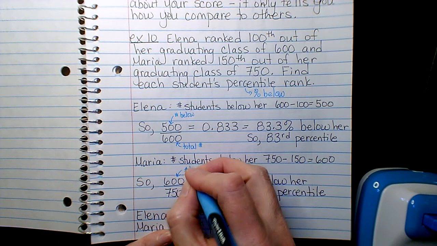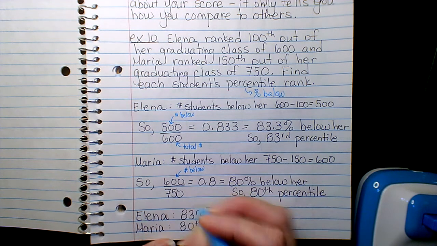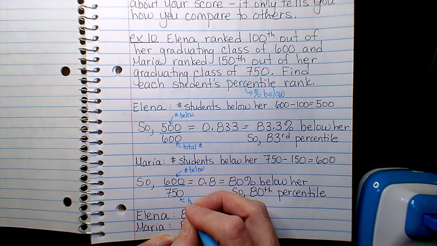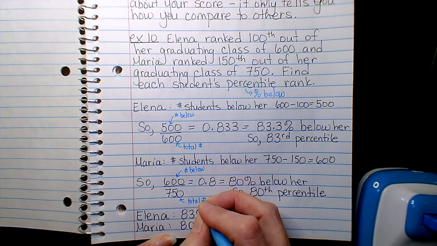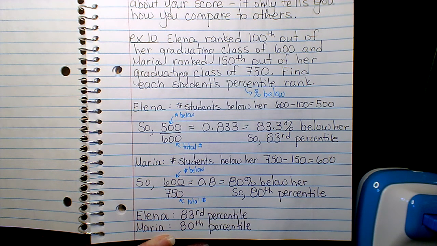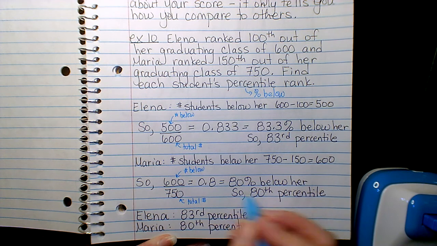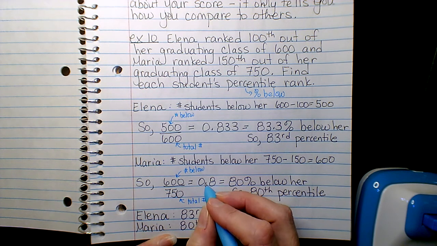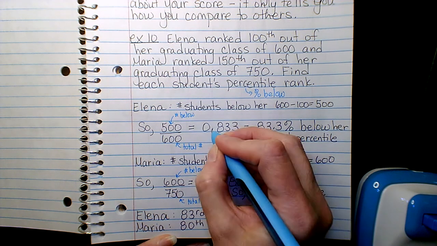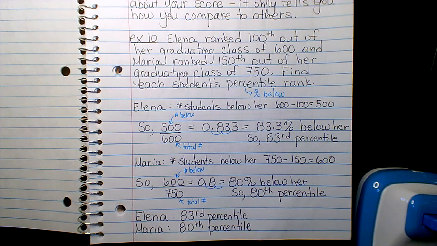Again, the number of students below her divided by the total number of students in her graduating class gives us 0.8. Remember, to change it to a percent, you move the decimal place two places to the right. We get 80%, or the 80th percentile.